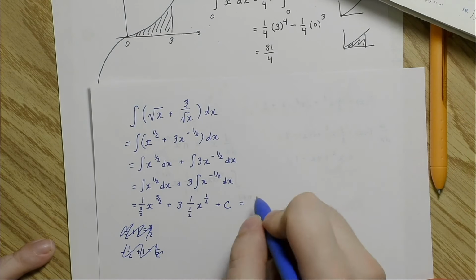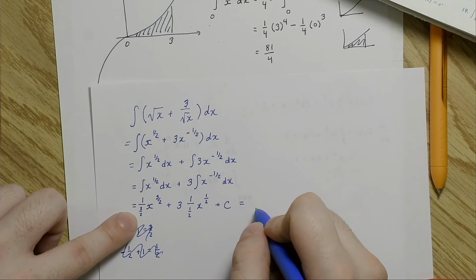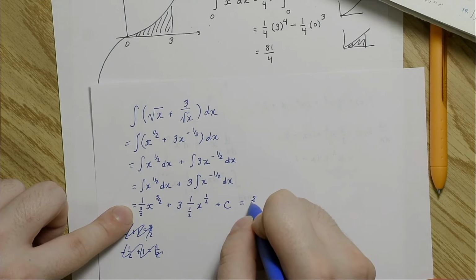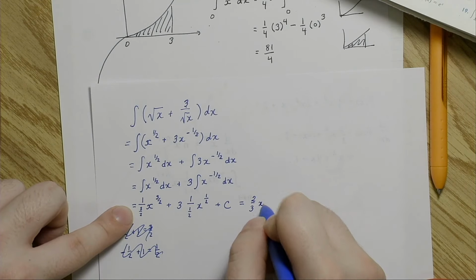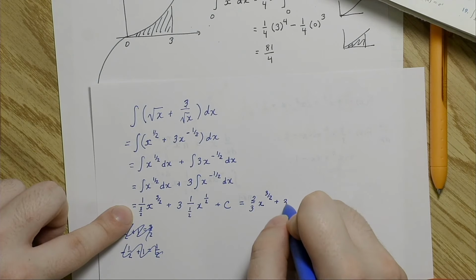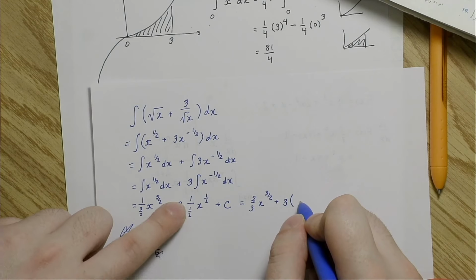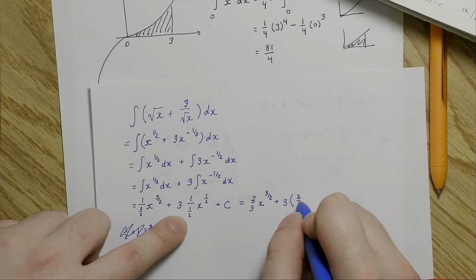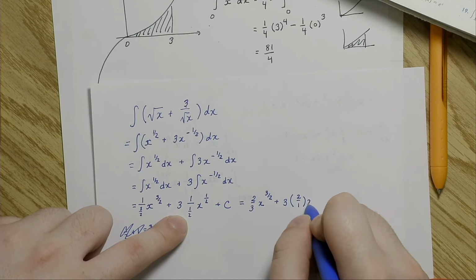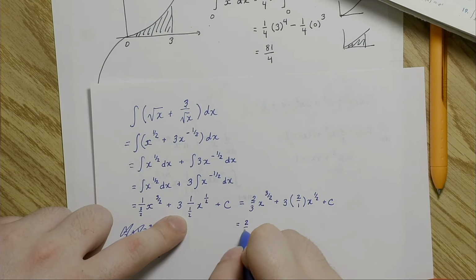So that equals 1 over 3 over 2, and that just flips, so that I have 2/3 x to the 3/2 plus 3 times 1 over 1/2, so that just flips to become 2 over 1 x to the 1/2 plus c, and just rewriting this out.